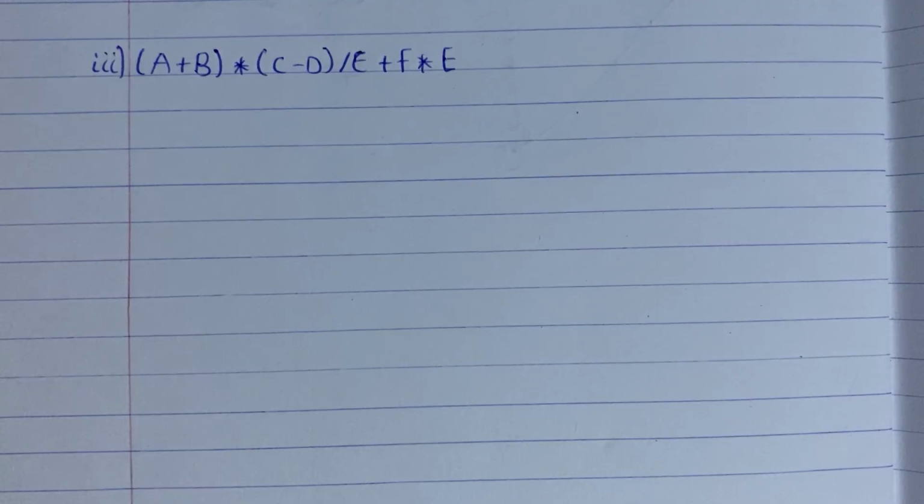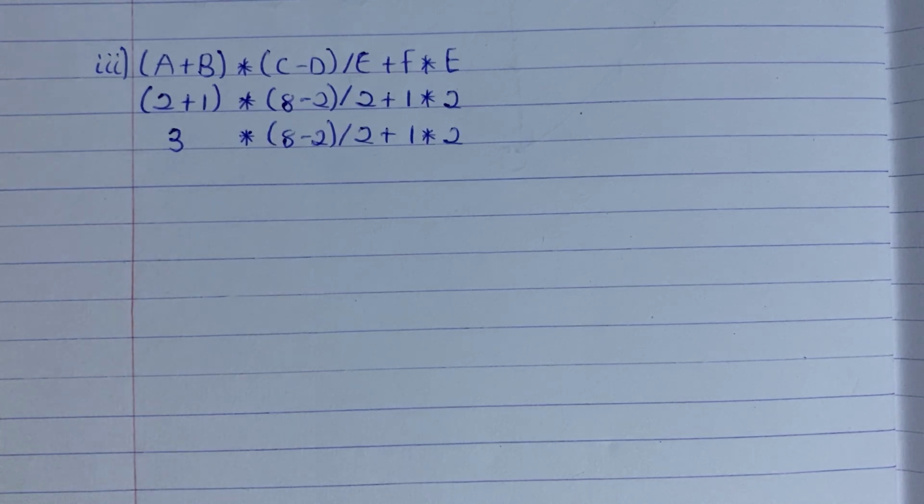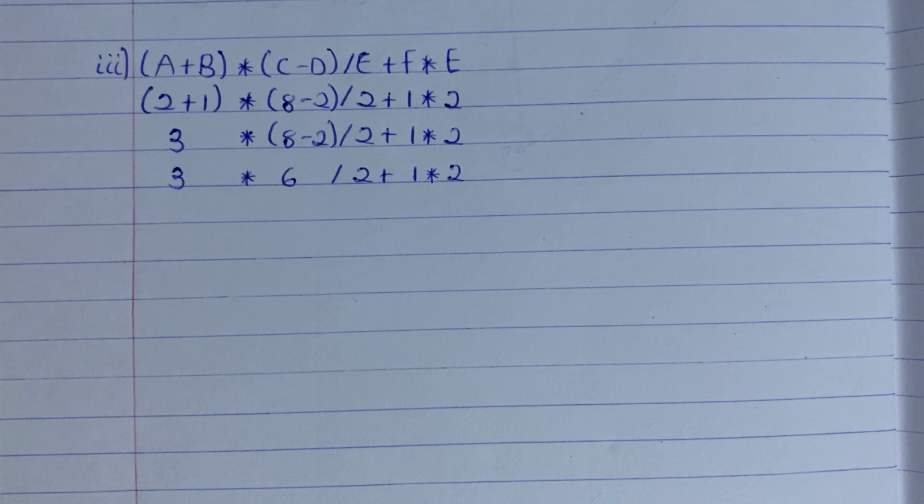For our third question, let's substitute the values of A to F. Now we can see 2 parentheses, 2 plus 1 and 8 minus 2. So it's from left to right. So let's start with 2 plus 1. It's being evaluated 3. Then we move on to the next one. 8 minus 2 is evaluated to 6.